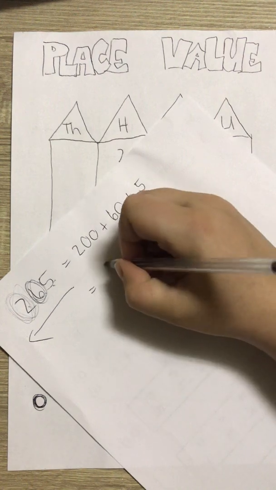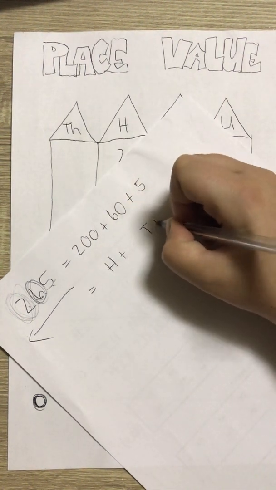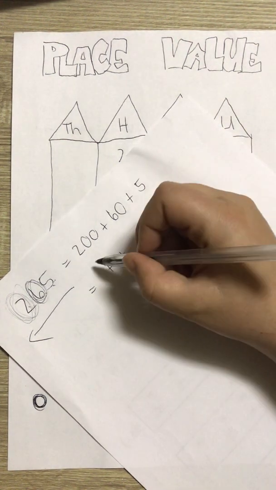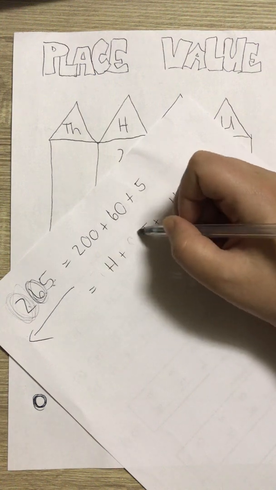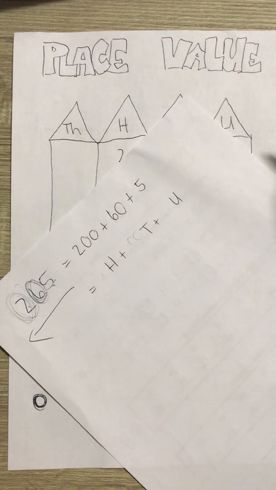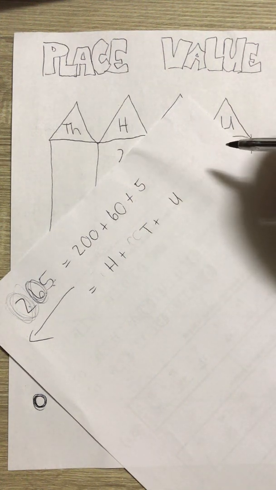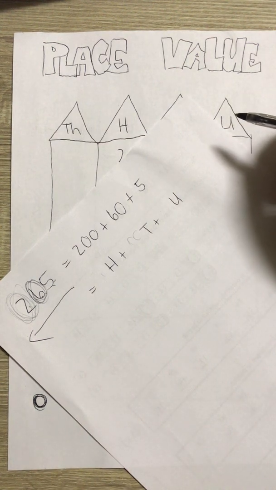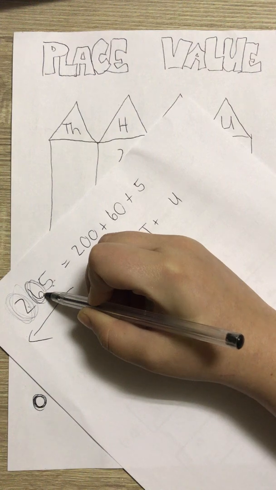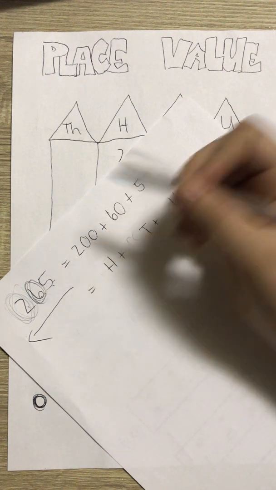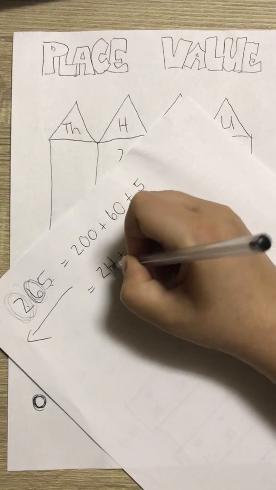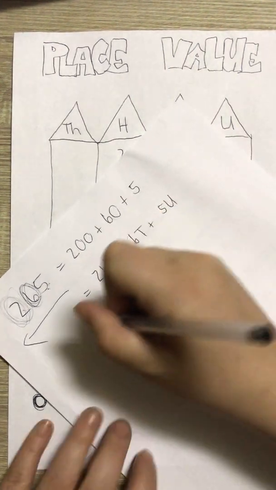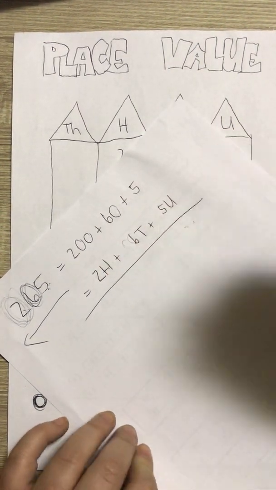If I had to write it like this, where they ask me how many hundreds, how many 10s, how many units, I don't write 200 hundreds, 60 10s, and 5 units. No, if you had 60 10s, it would be 60 times 10, which would give me 600. So we have 2 hundreds, 6 10s, and 5 units. You need to be very careful of what it is that they are asking you.